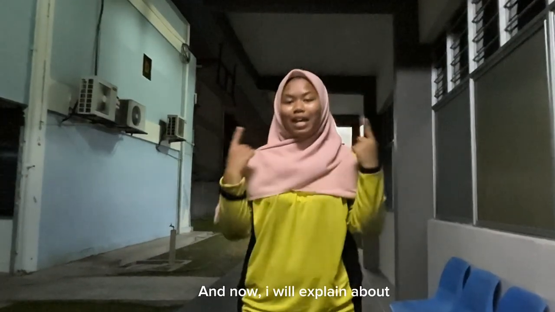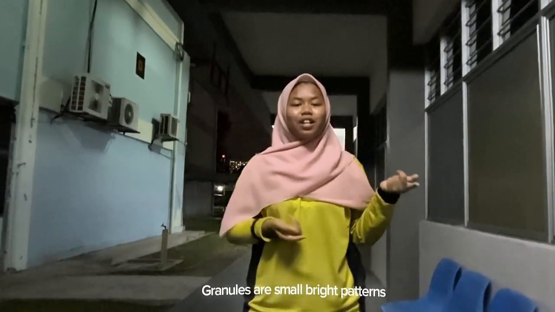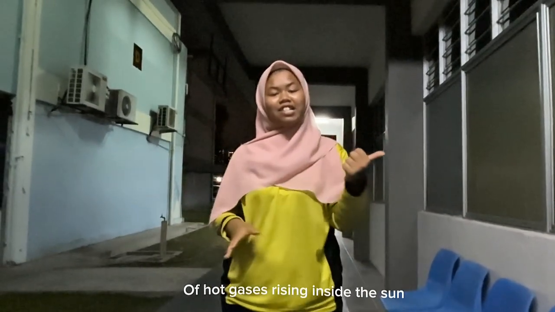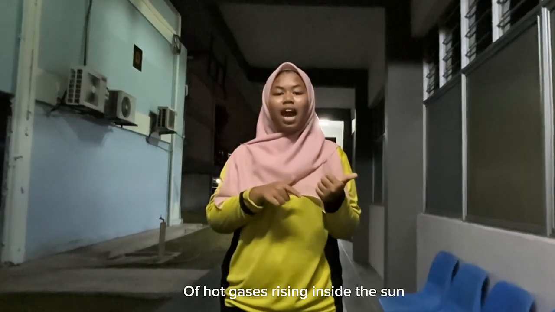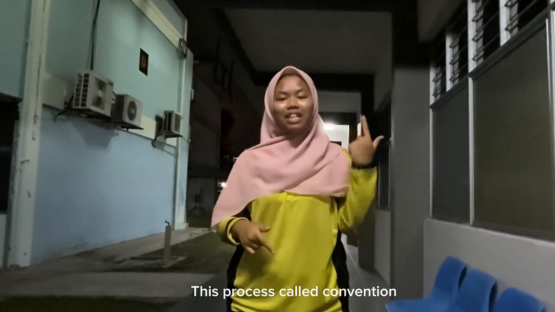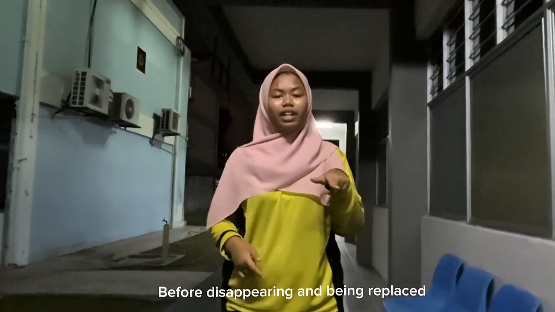And now, I will explain about granules, sunspots, and solar cycle. Granules are small bright patterns that can be seen on the surface of the sun. They are formed by the movement of hot gases rising from inside the sun and cooler gases sinking back down. This process is called convection. Granules usually last for a short time before disappearing and being replaced by new ones.